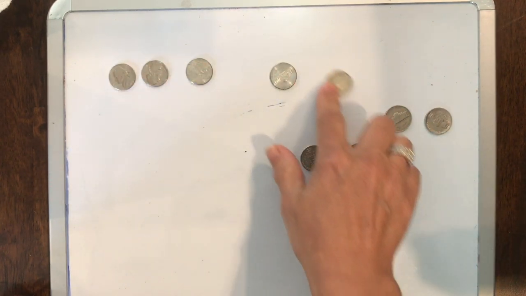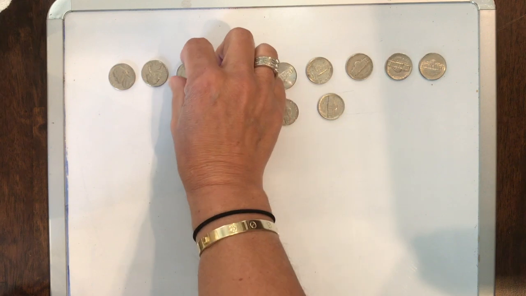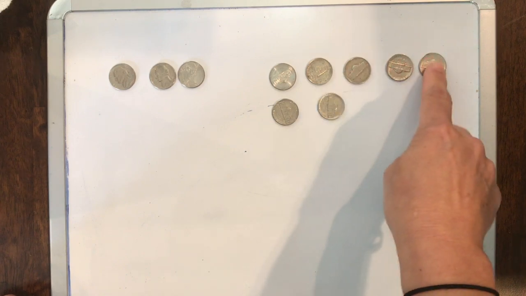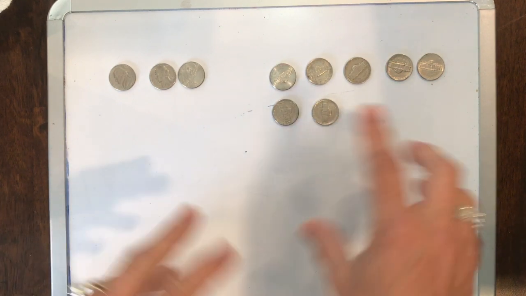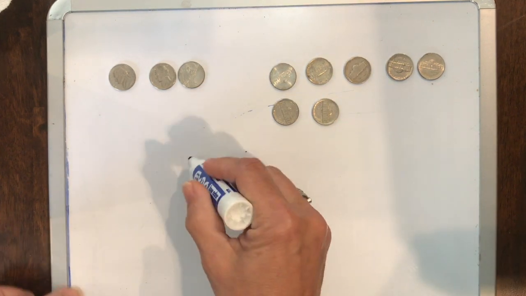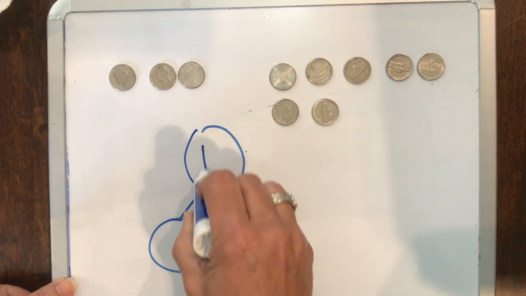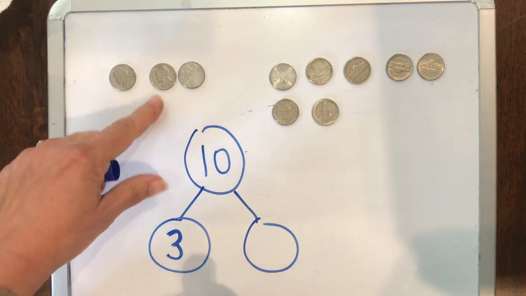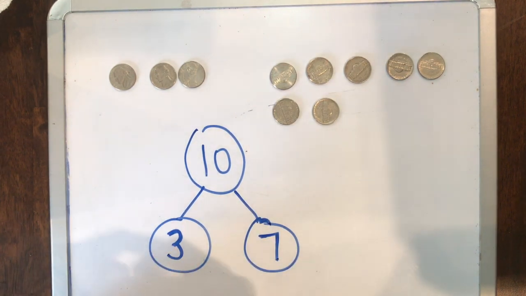I have 1, 2, 3 heads. Okay, those are my 3 heads. And I have 1, 2, 3, 4, 5, 6, 7 tails. I know that I have 10 altogether because we counted them. But when I do my parts, I can see that I have 3 heads and 7 tails. And if I make a number bond, it would look like this. I would put 10 here because that's my whole. 3 were heads and 7 were tails. And those are my parts.